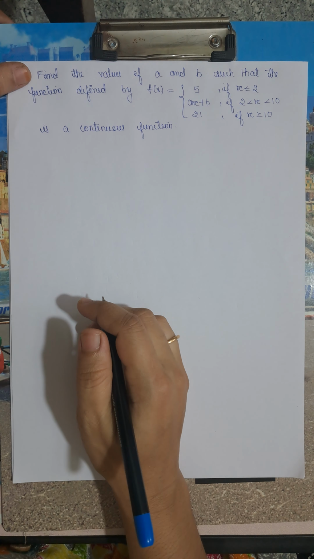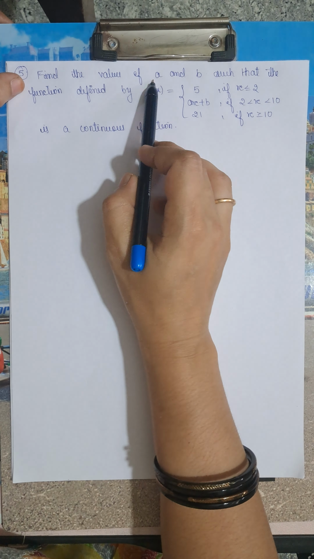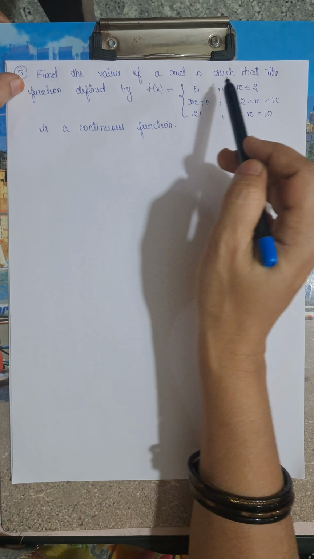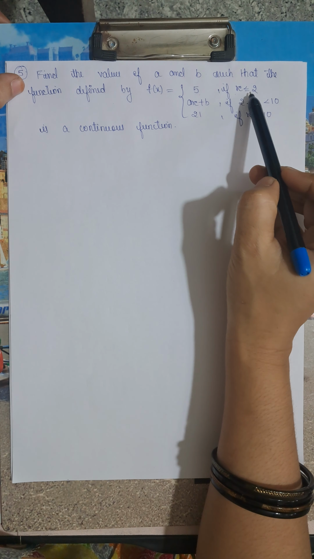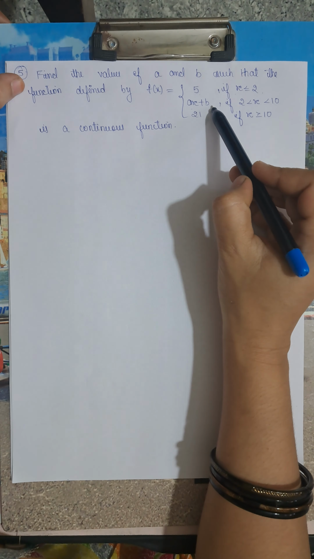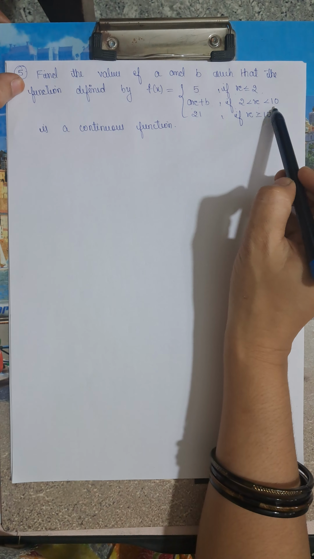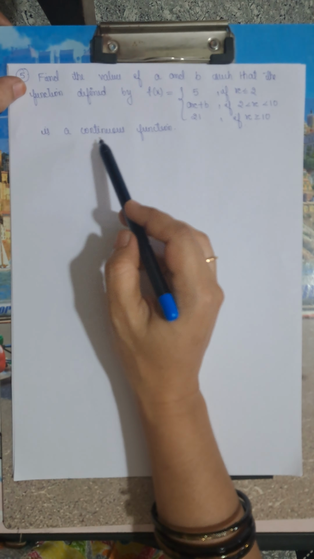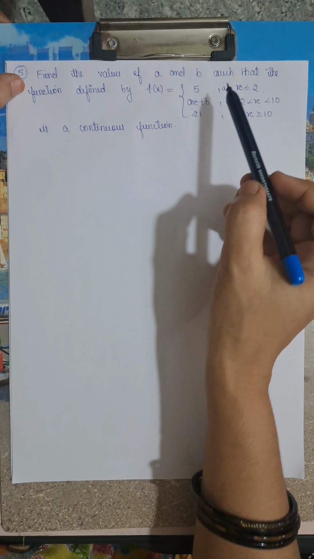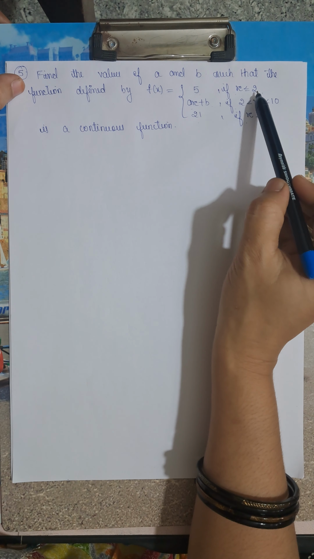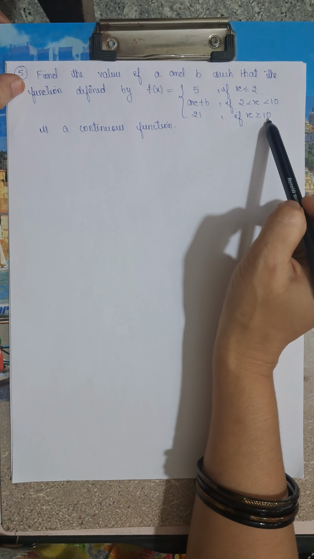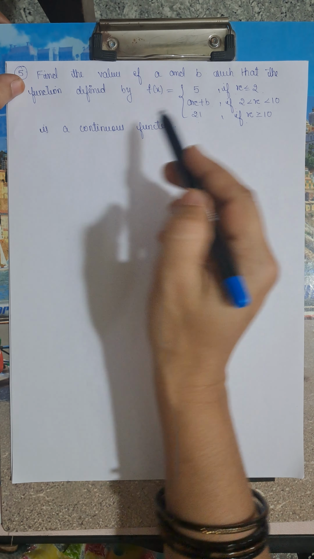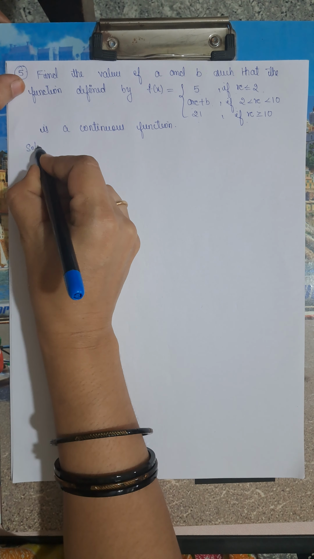Let us consider the next example. Find the values of a and b such that the function defined by f of x is equals to 5 if x is less than or equals to 2, ax plus b if 2 is less than x less than 10, 21 if x is greater than or equals to 10 is a continuous function. Nothing but they have given a function with 2 points, that is x is equals to 2 and x is equals to 10. At both the points it is a continuous function. So let us find the value of a and b.